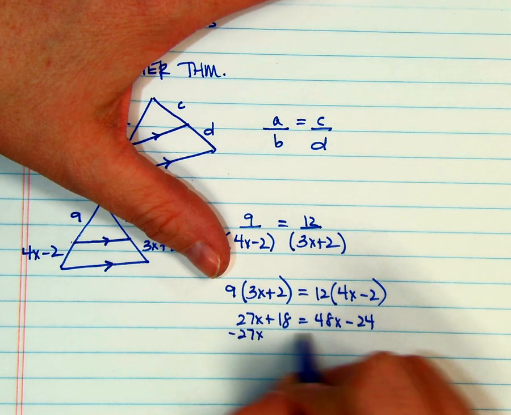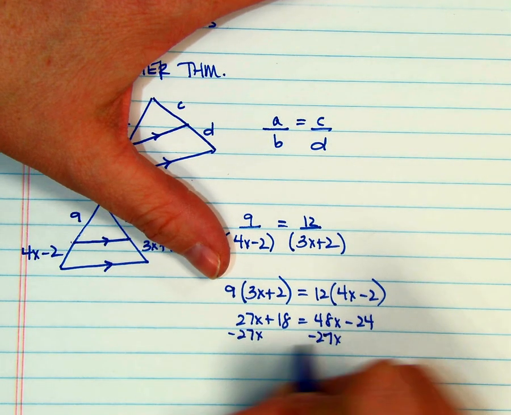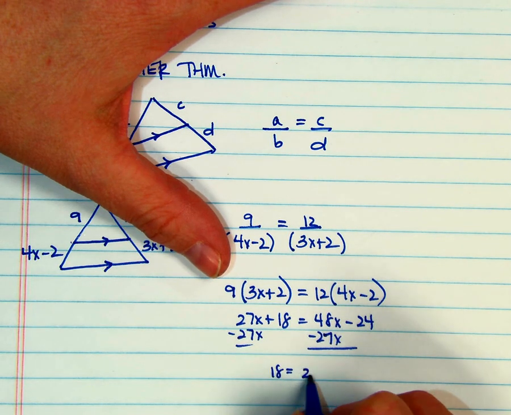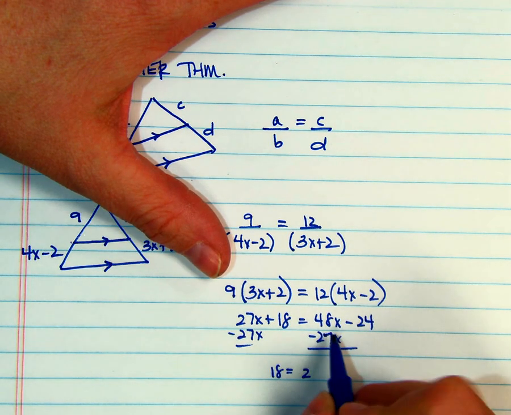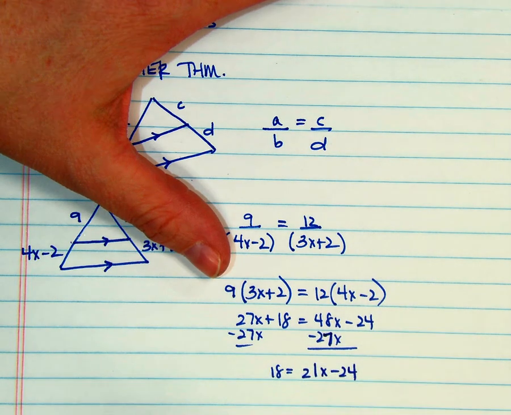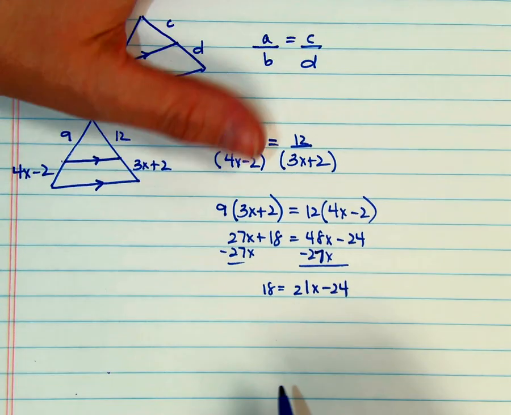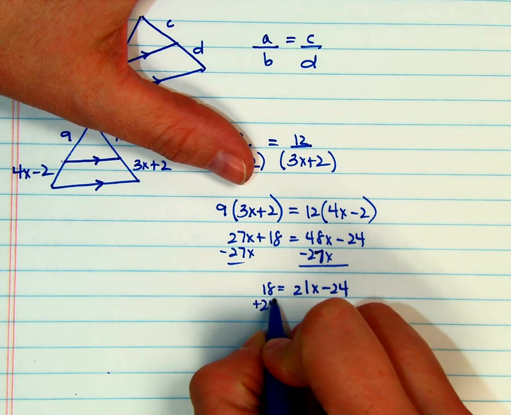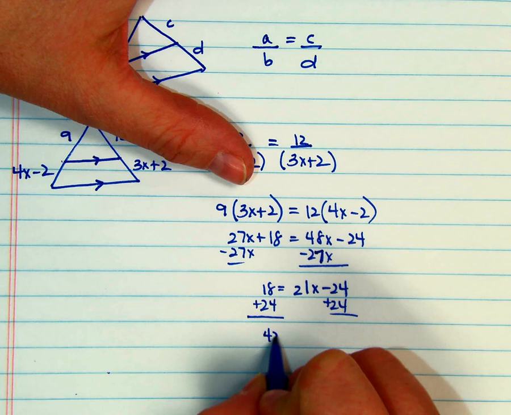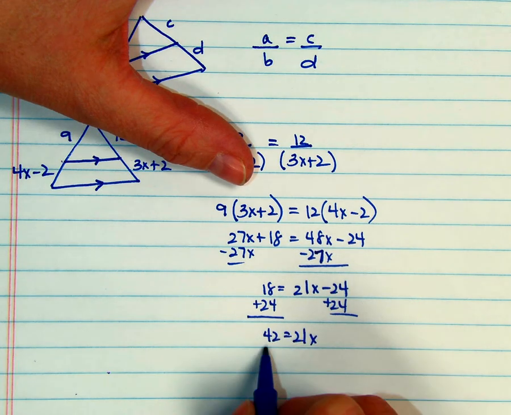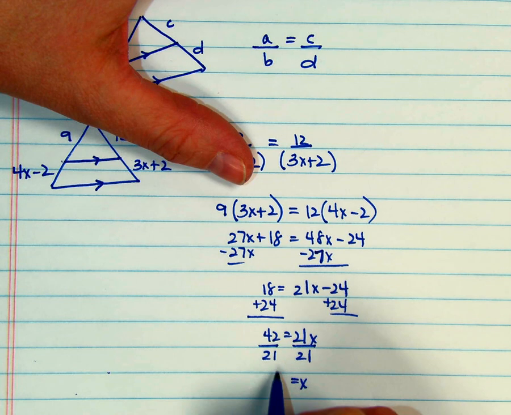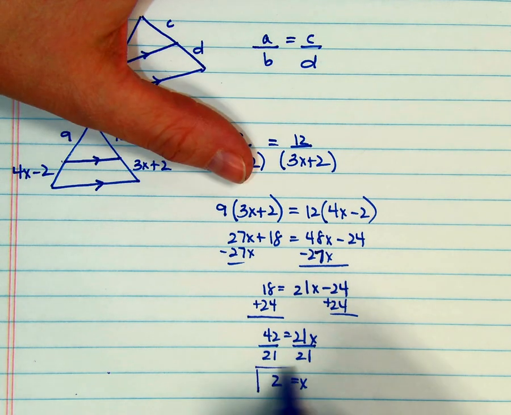I'm going to subtract 27x on both sides and get 18 to equal 21x minus 24. I am then going to add 24 to both sides, and I get 42 equals 21x. Divide both sides by 21, so x would equal 2.